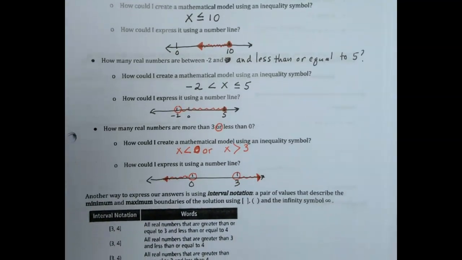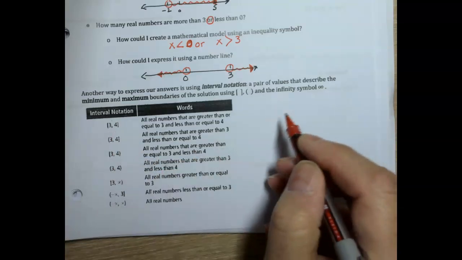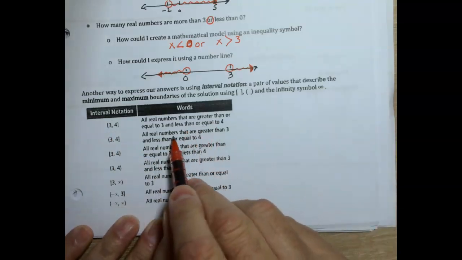Another way to express our answers is using interval notation. Interval notation is a pair of values that describe the minimum and maximum values of the solution using brackets or parentheses and the infinity sign. And you always look left to right. So this one here says brackets 3 to 4: all numbers greater than 3 and less than 4.